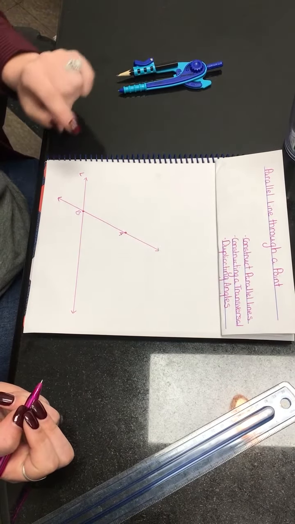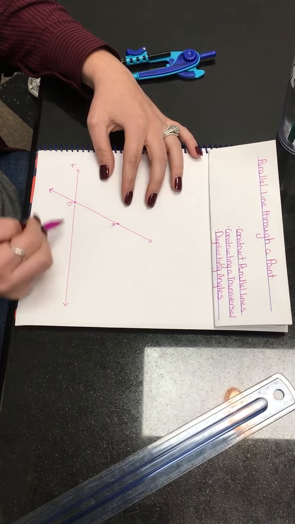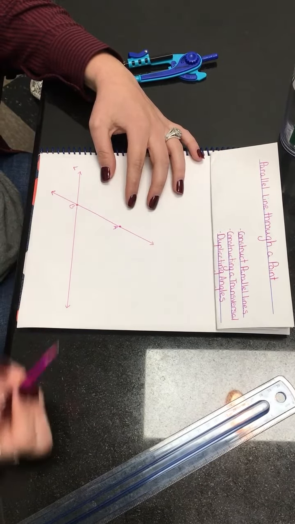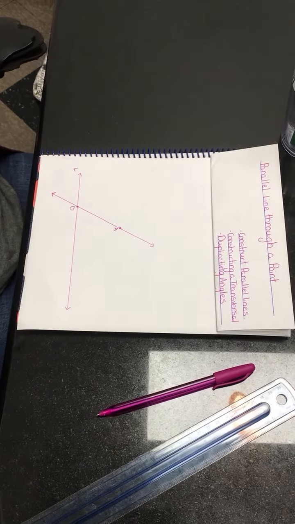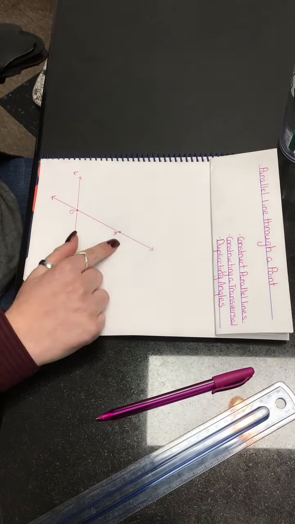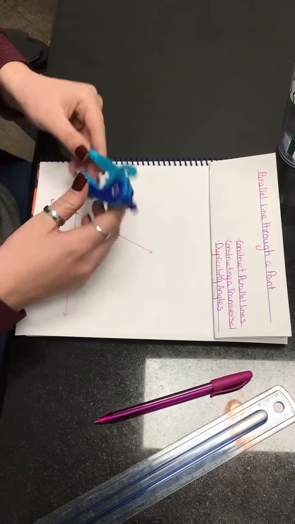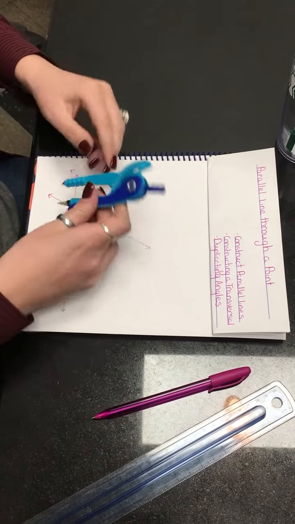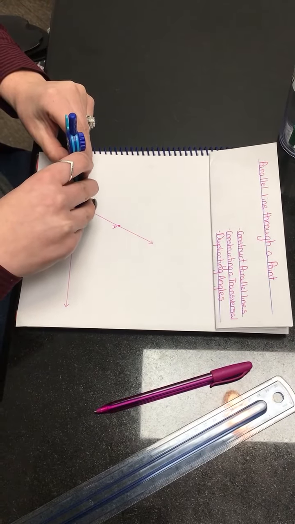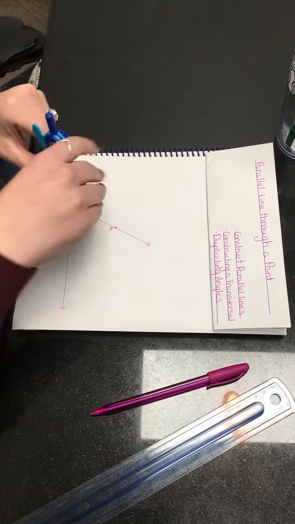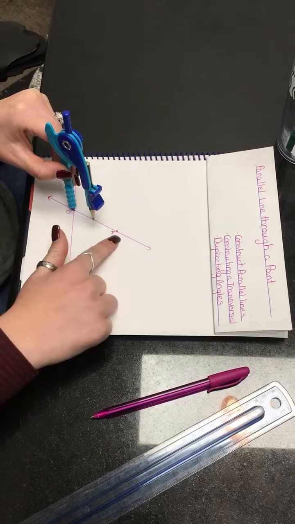But as you can see, I have already created an angle here with point B and the 2 lines that are intersecting. Once I have done so, I'm going to want to duplicate that angle with point A. So I'm going to take my compass and put the pointy end of my compass on point B, and I'm going to simply make an arc that goes through line L and my line here with point BA.